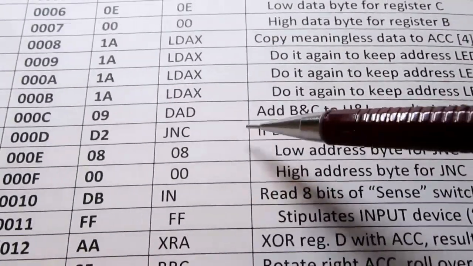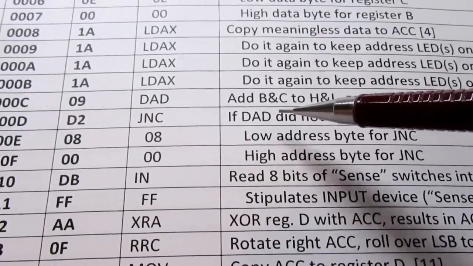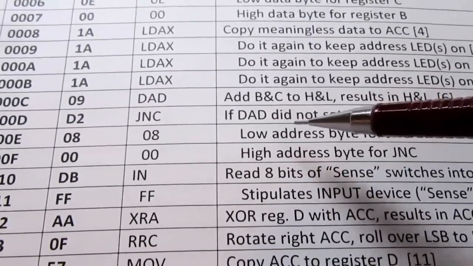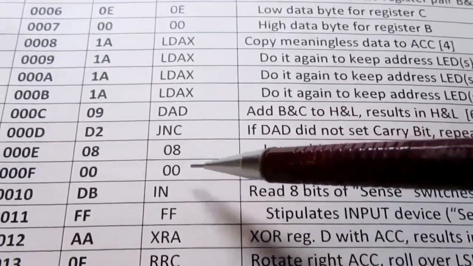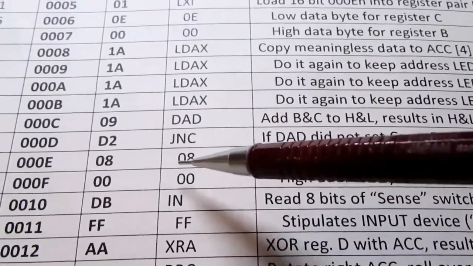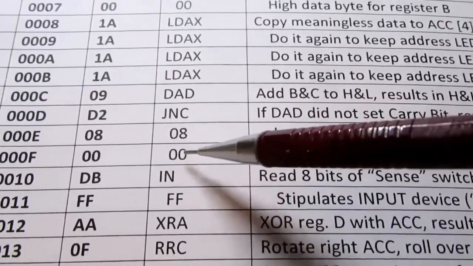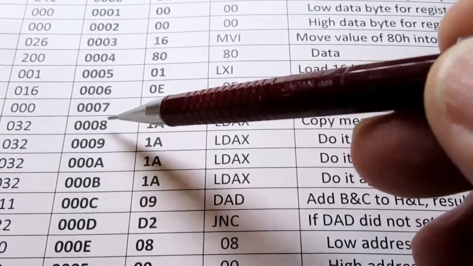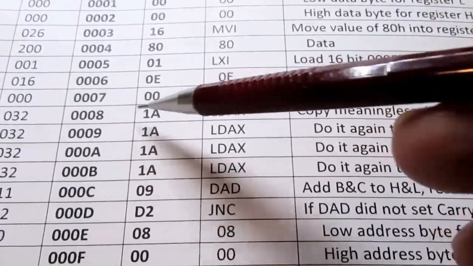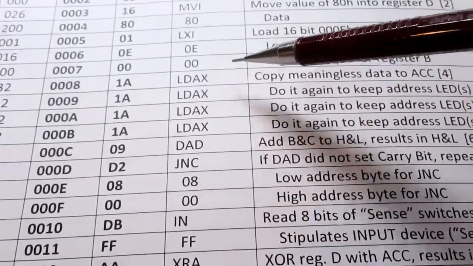So it gets to this instruction and says, did we set the carry bit? No, we didn't. Okay, so we do the jump command. And it takes us back to, remember the low byte is first, so 0008 is the address. That's the point that I identified earlier as the beginning of the program, the part that runs after the setup part. So we just go back to the beginning.